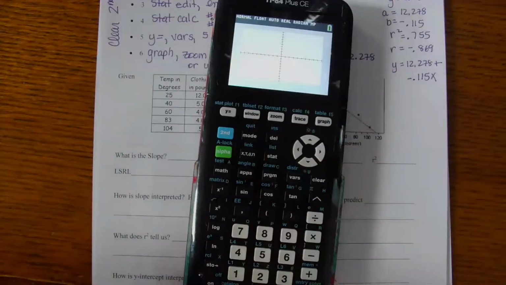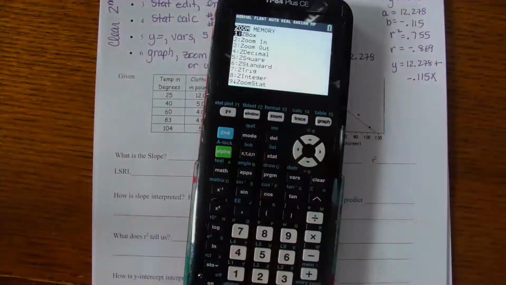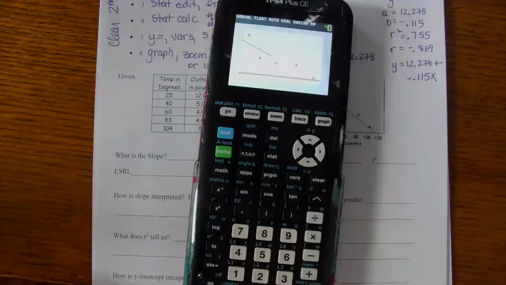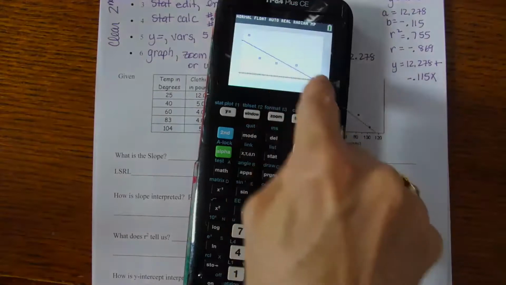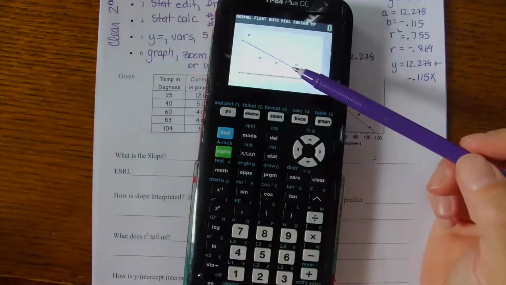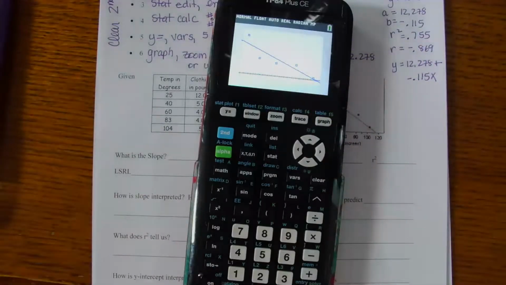Obviously, nothing shows, but while the little wheel is turning, okay, now I go zoom 9. Oh, there it is. I have my dots and my line going through them. The dots came from turning your plots on. The line came from going to y equals and getting that line over there.